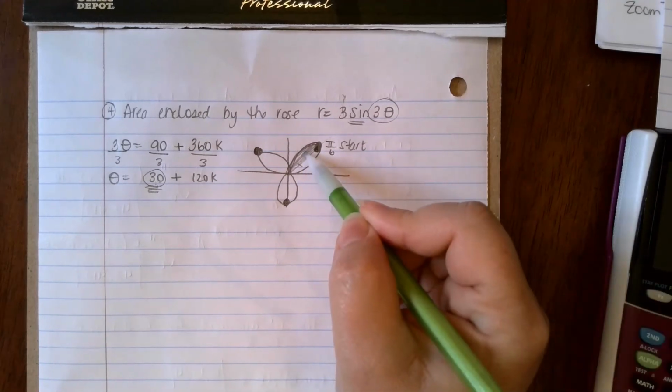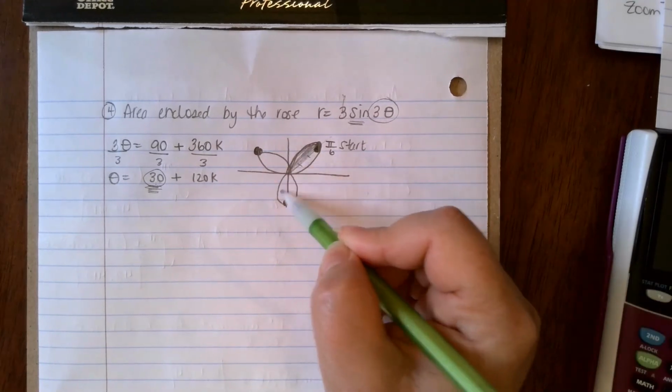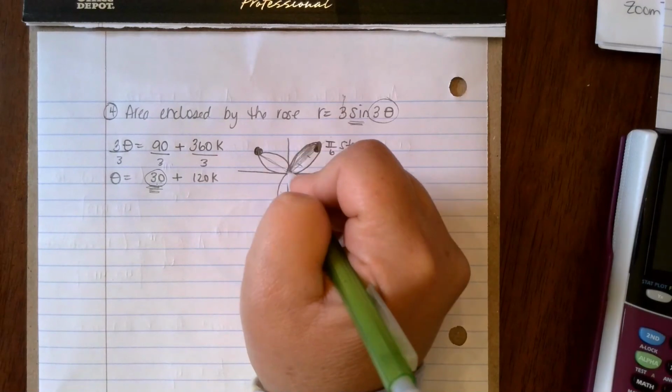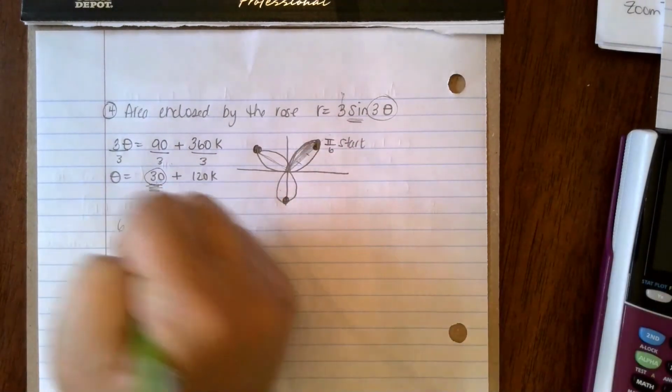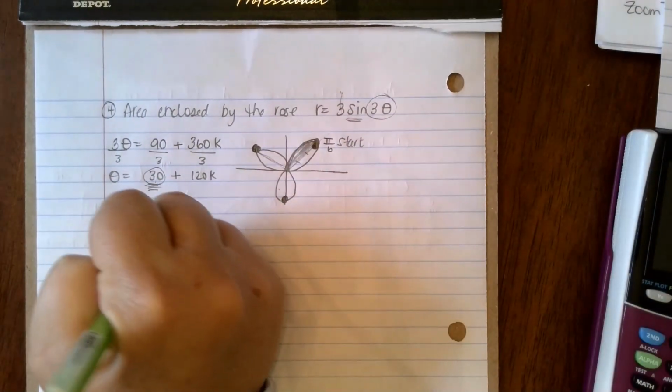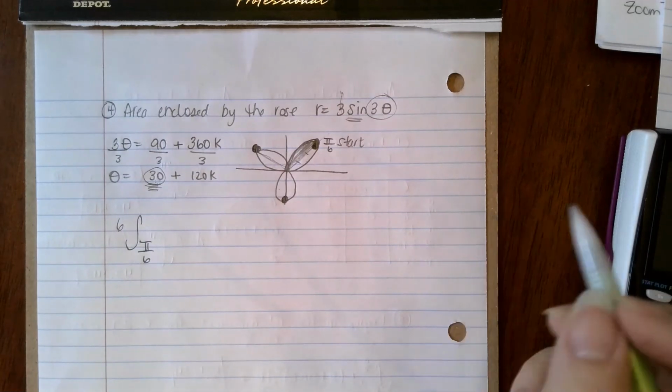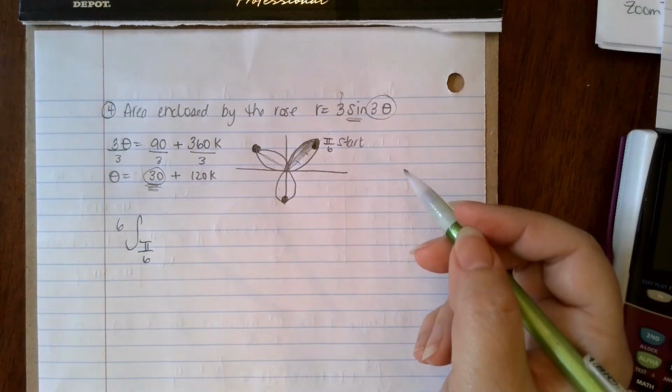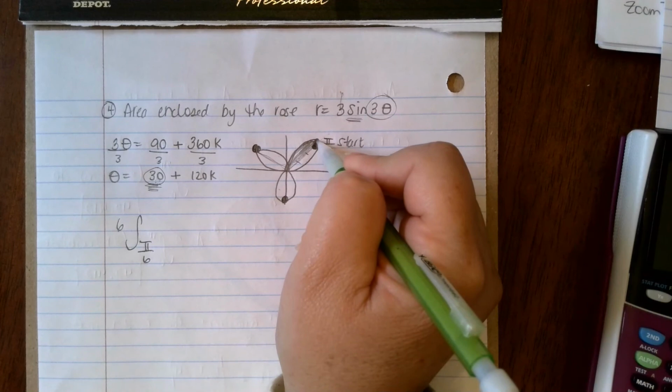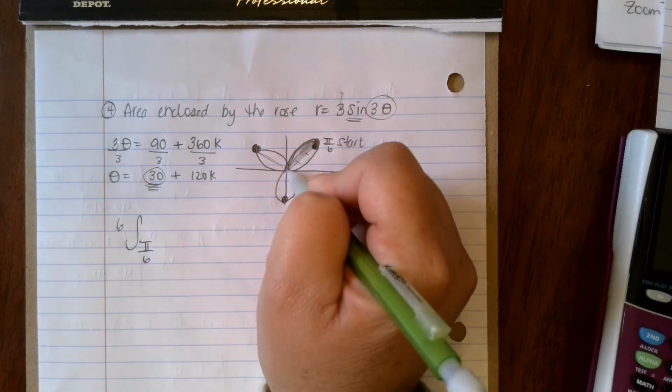Well, how many halves are there? 1, 2, 3, 4, 5, 6. Because if you break that in half, you're going to have 6 of them. You're going to start at pi over 6. Now, you again want to know what it takes to get back here to 0.